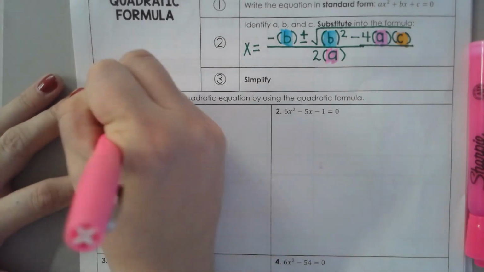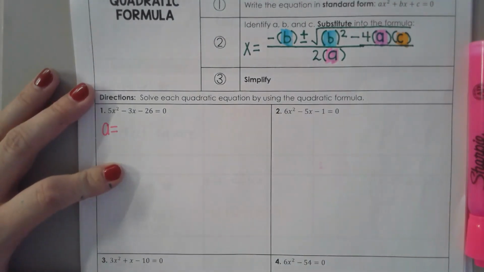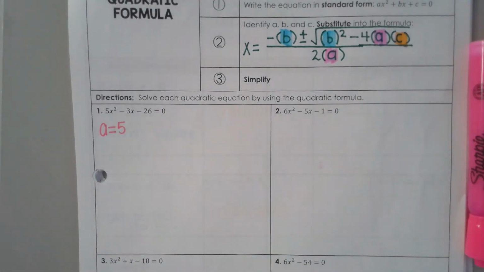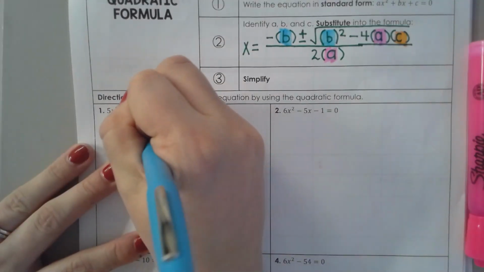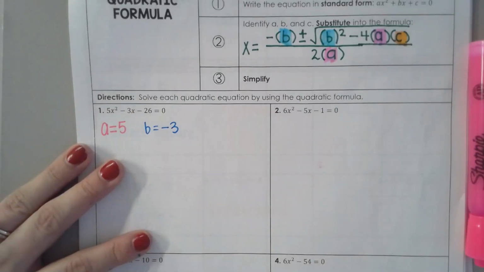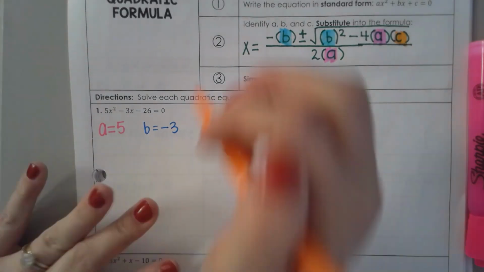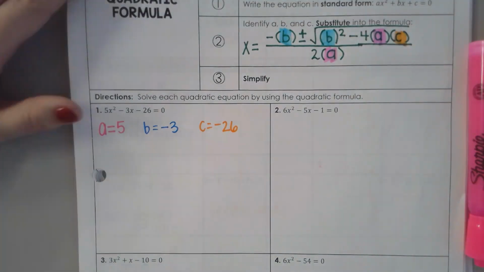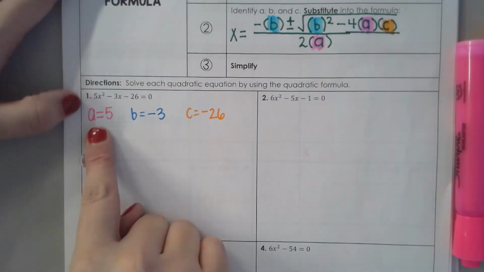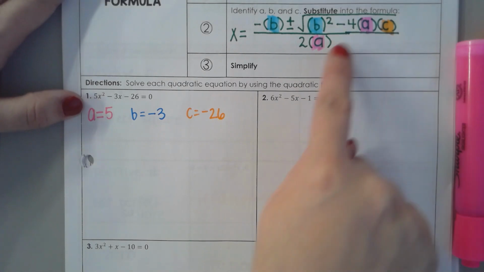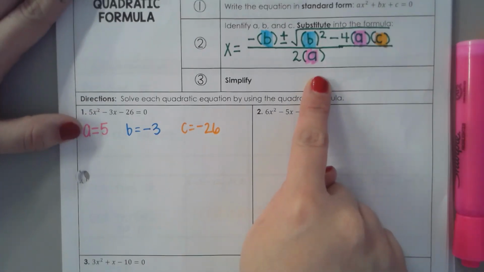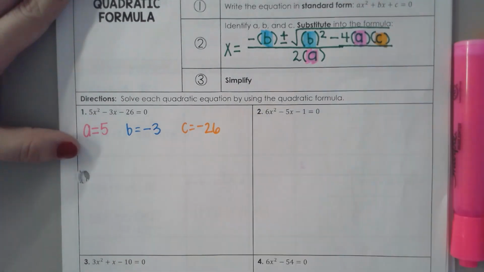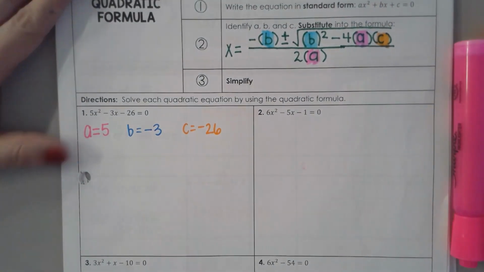What is A? 5. What is B? And what is C? Negative 26. Very good. So I'm going to plug the 5 in to both of these A's, the negative 3 in the B spot, and the negative 26 in the C.